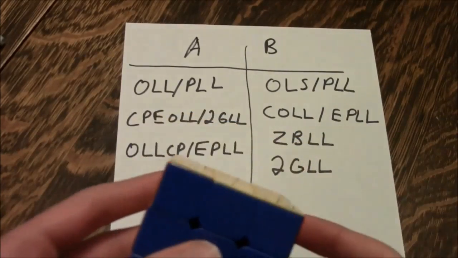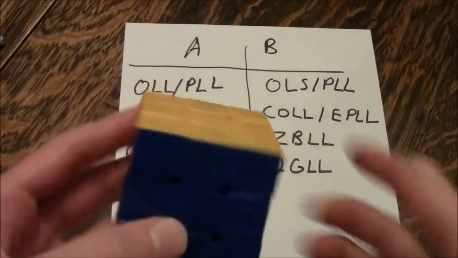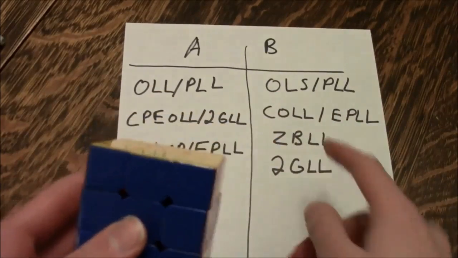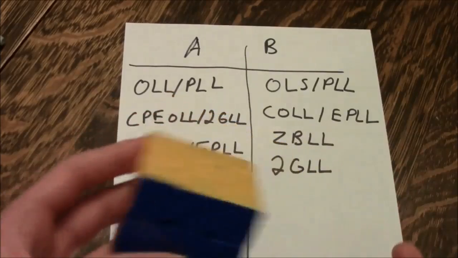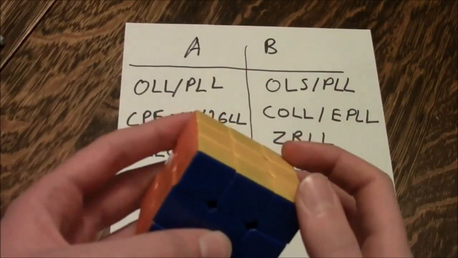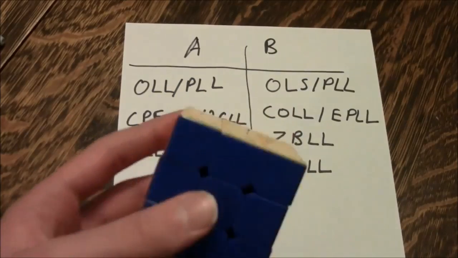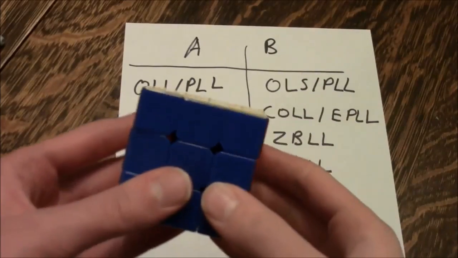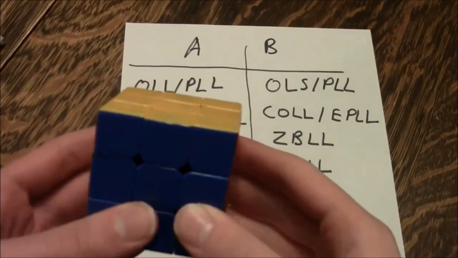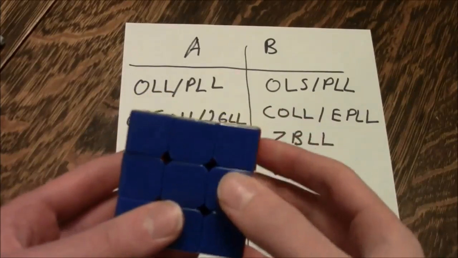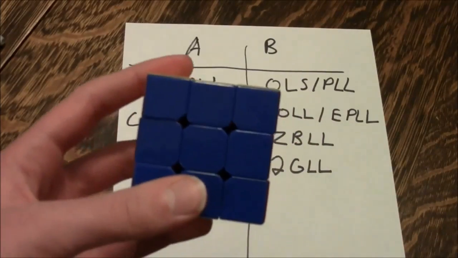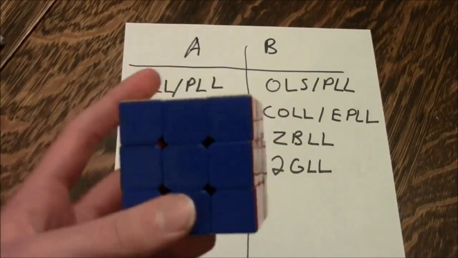What do I think about this method? Well, I find that it's kind of like 2-look ZBLL, which I'm going to be discussing next, because you have to recognize the corners, and then you do an alg, and then you just recognize edges. I might talk about it a bit later. But the algs, they're decent, I guess. A lot of them you already know because of 2-look OLL.